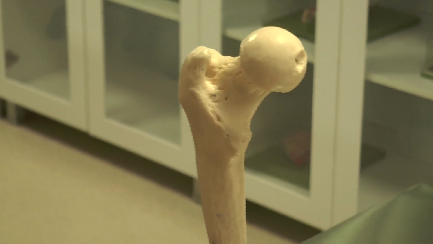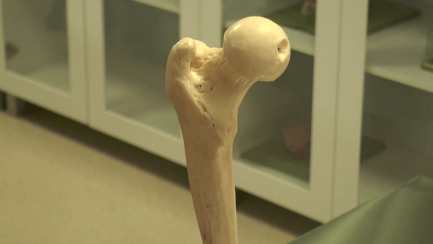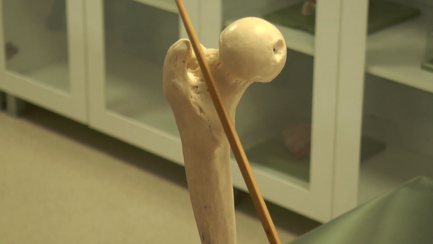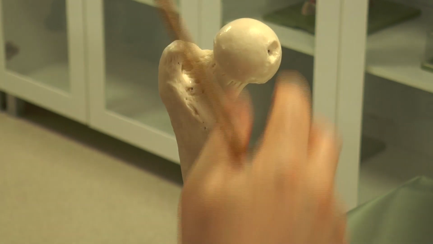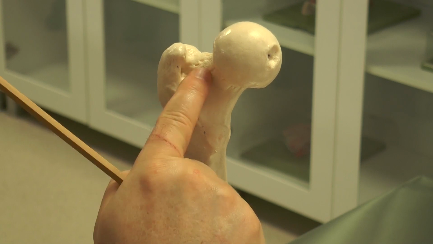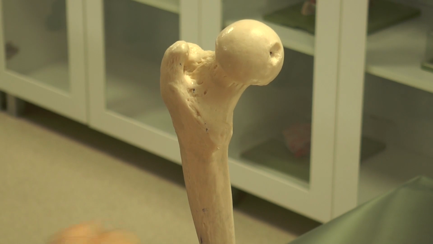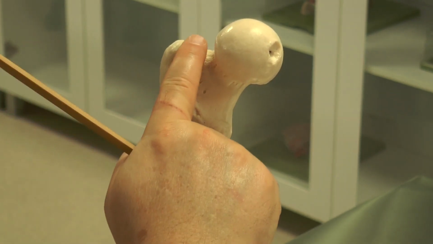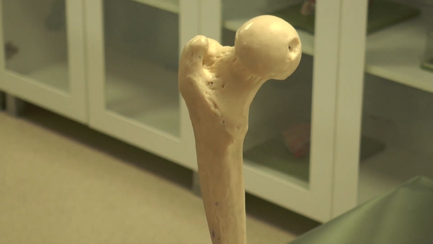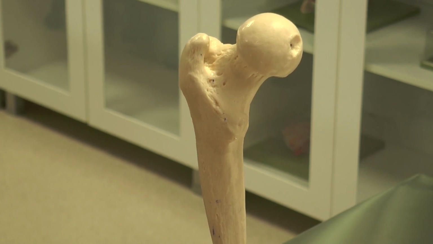Again, another clinical note is that one of the important aspects is that the femur gets fractured at the neck of the femur. This is the area where most fractures occur. Why? Because most of the weight is transmitted from the hip to the knee through the neck, and the neck is the most vulnerable area of the femur.